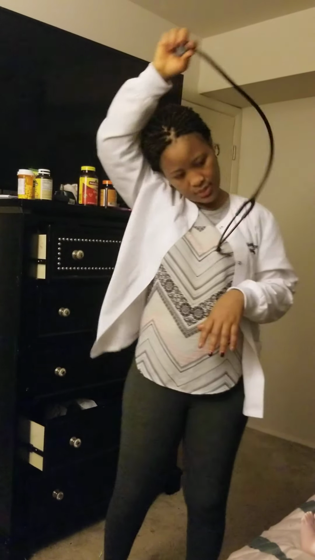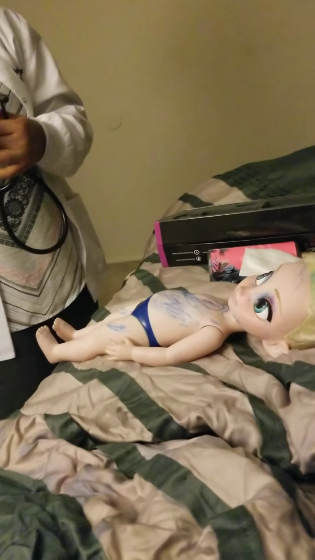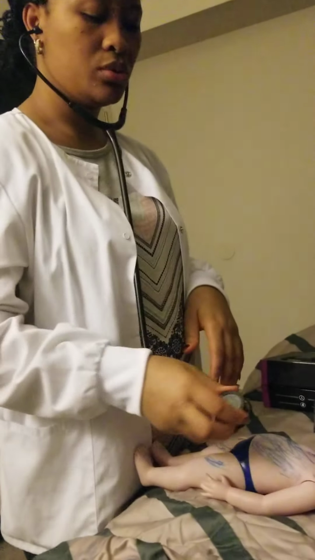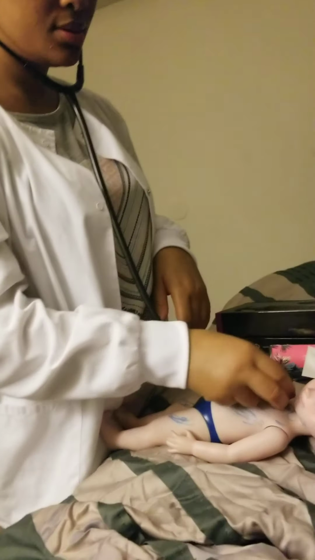Okay, the skin is nice, no dryness. Now I'm going to auscultate the lungs. I'll be using this doll to auscultate the lungs. So I'm going to do the anterior view first.